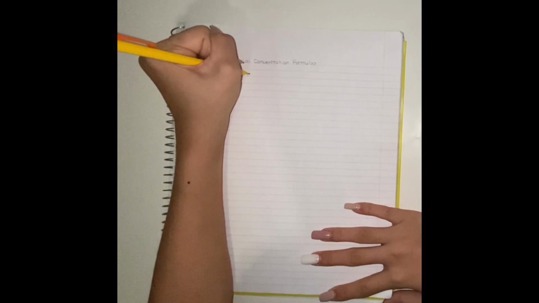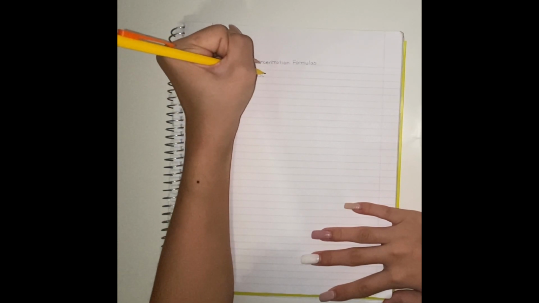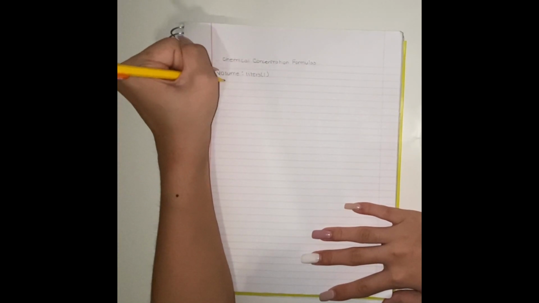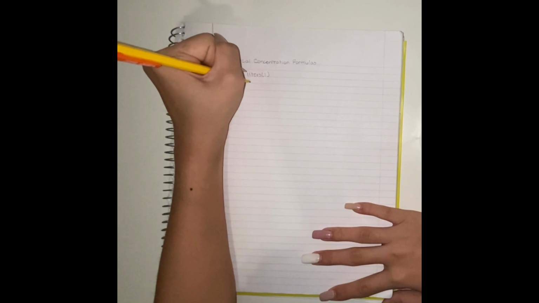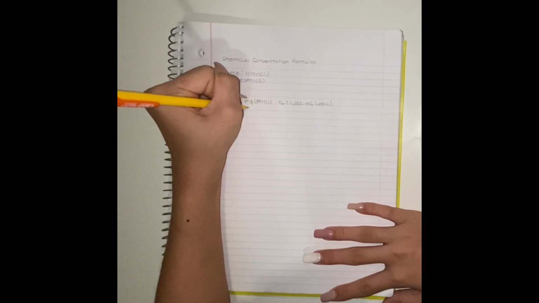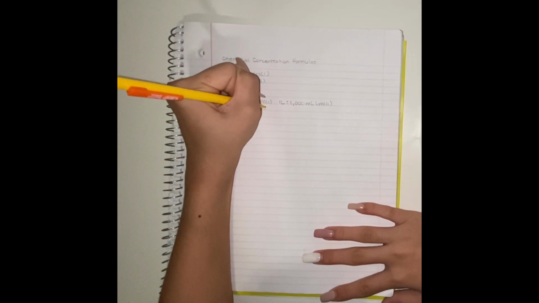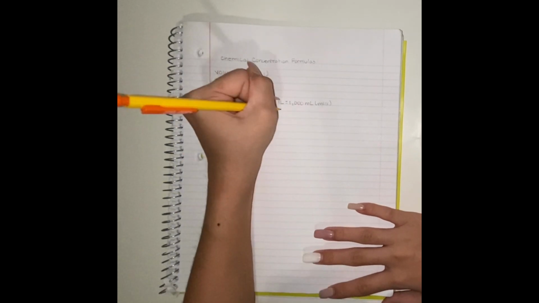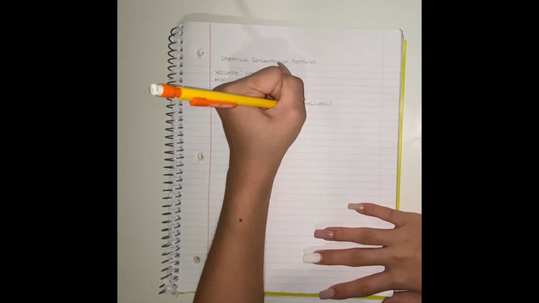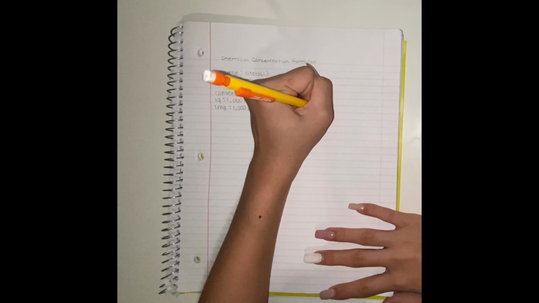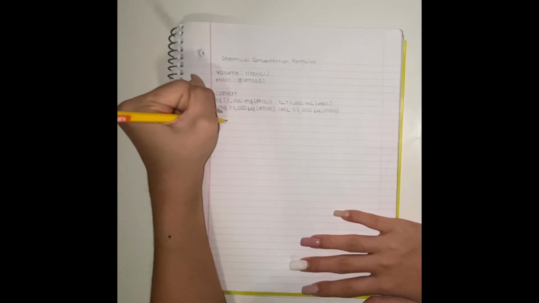Chemical concentration formulas. To start off, volume is measured in liters and mass is measured in grams. To convert, 1 gram is equal to 1,000 milligrams, while 1 liter is equal to 1,000 milliliters. 1 milligram is equal to 1,000 micrograms, while 1 milliliter is equal to 1,000 microliters.